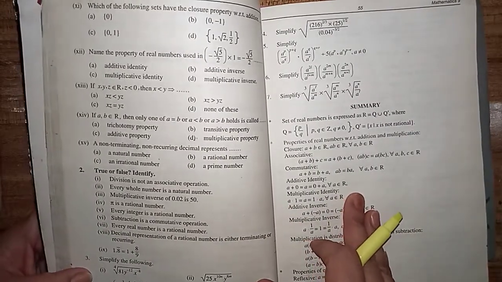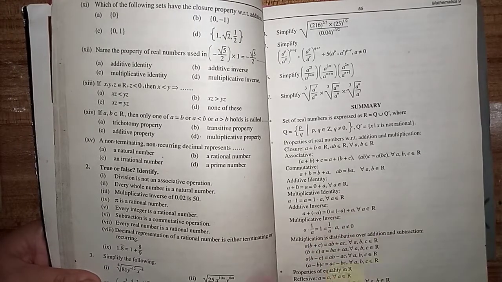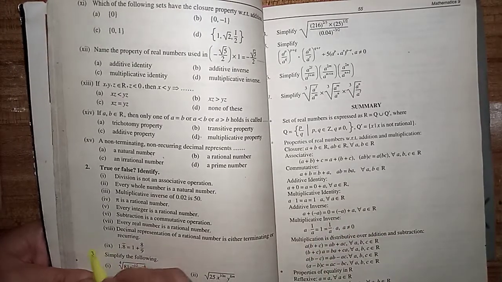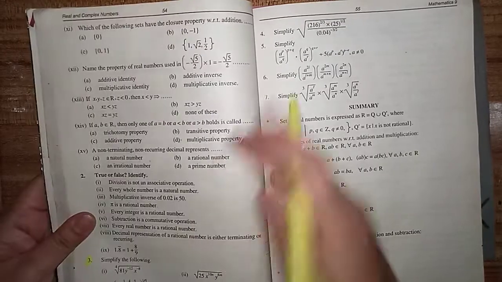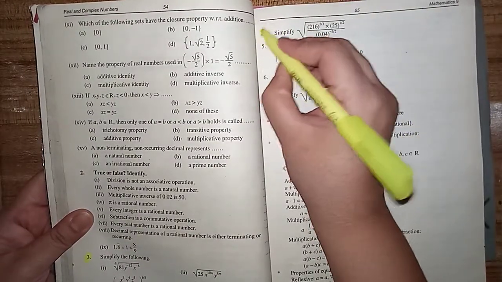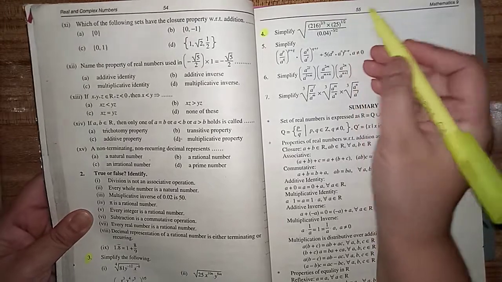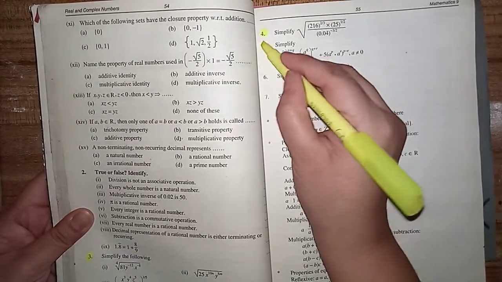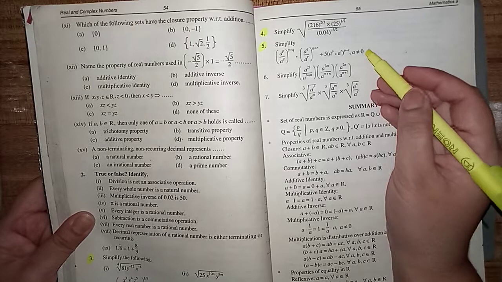And for review exercise number 2, question number 3 is important for short questions. Question number 4 is very important for long questions. Question number 5 is also an important question.